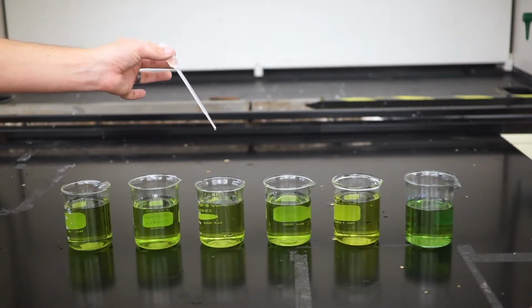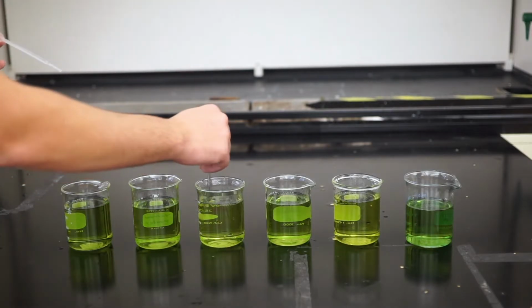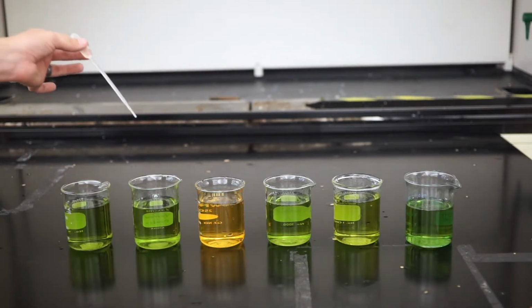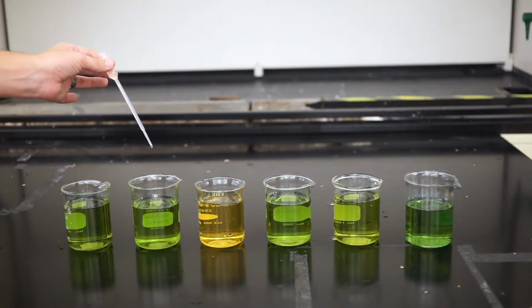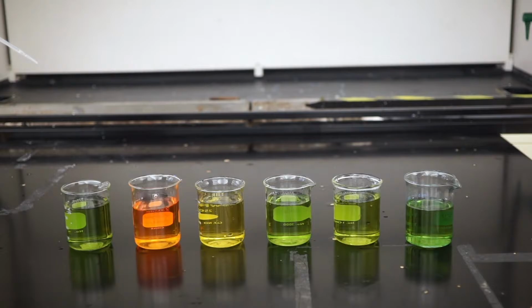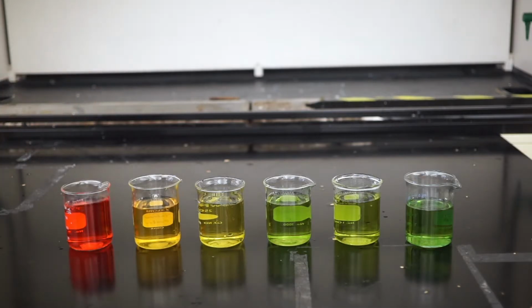We're going to see that if I add, to this first one, 1 drop of acid, it's going to turn it a particular color, a yellowish color. I'm going to add 2 drops of acid to this. Now I have a kind of orangey. And then the rest of the acid. Why not throw the whole thing in there? And we get it red.